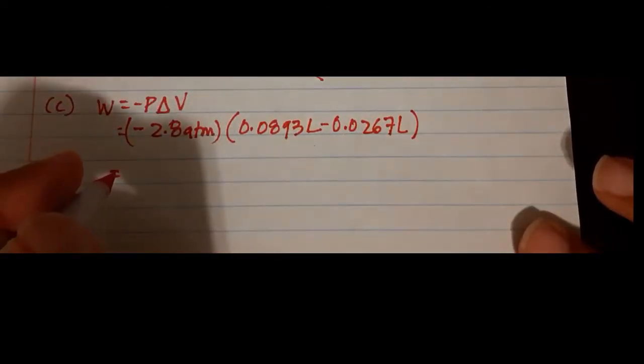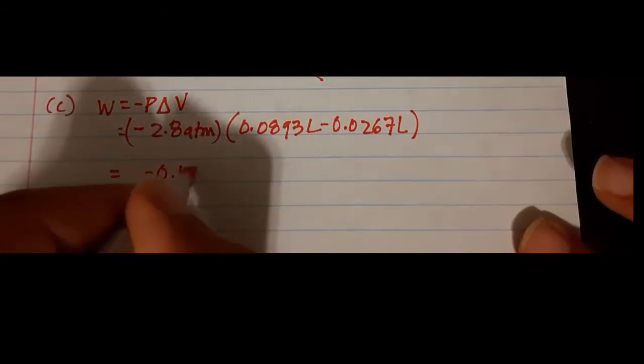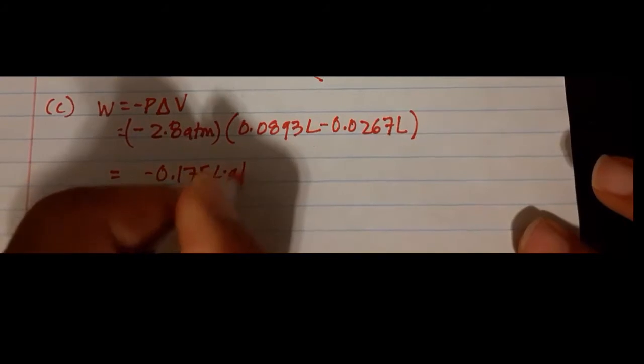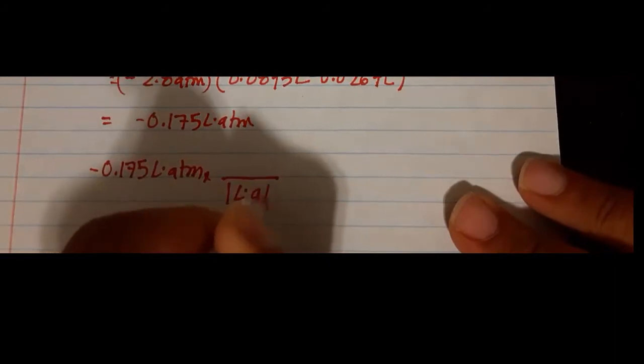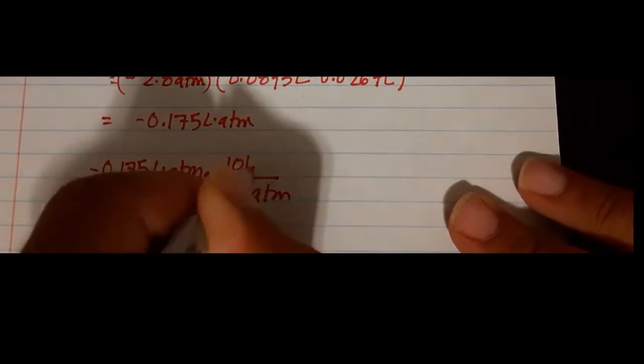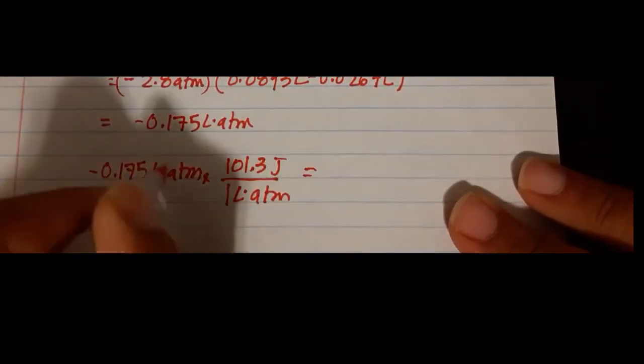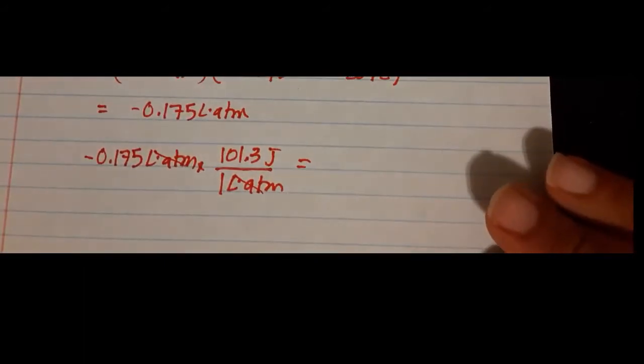Doing this math on my calculator, I'm getting minus 0.175 liters atmosphere. And again, the conversion to joules, 1 liter atmosphere is 101.3 joules. Again, I got this from the book. And you should expect to do more work, and you do minus 17.6 joules of work.